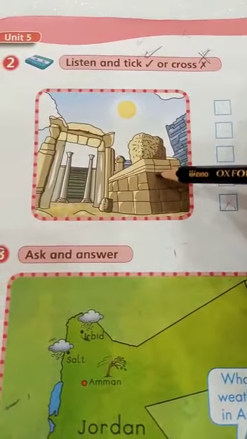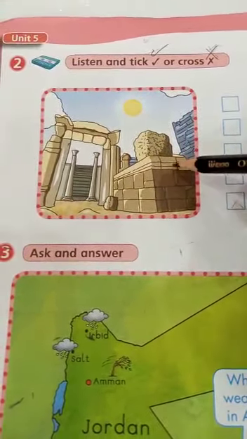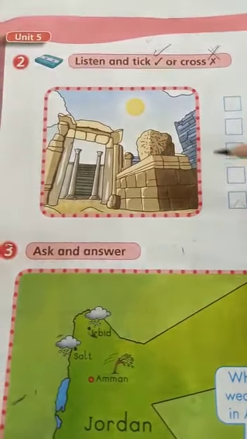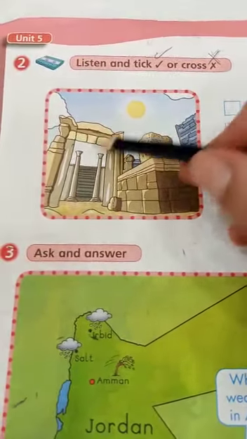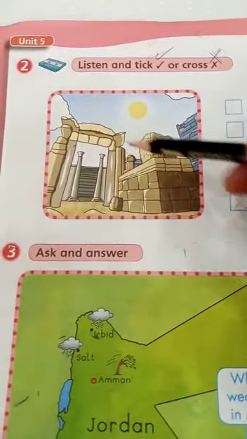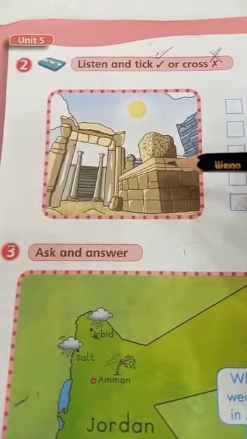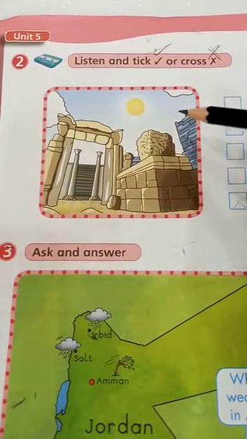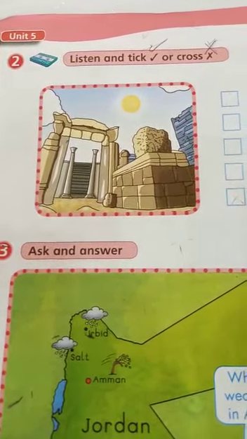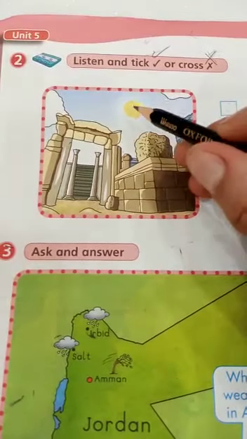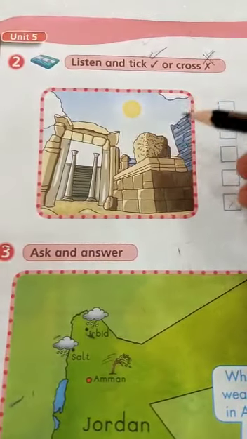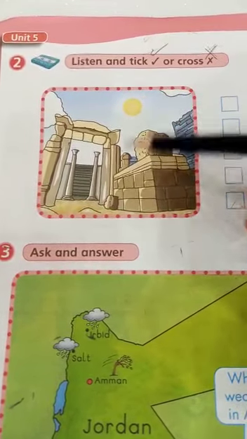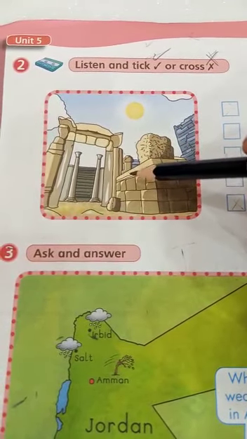At the beginning, look at this picture. We have a picture in this exercise. What's the weather like in this picture? Is it rainy? No, it isn't. Is it snowy? No, it isn't. Is it cold? Is it stormy? No, it isn't. It is sunny. It is hot. It's sunny and hot. So this picture is for Jerash.